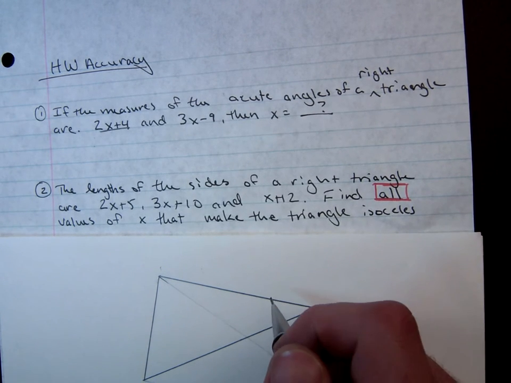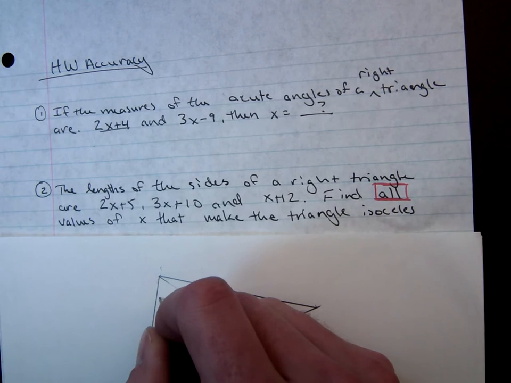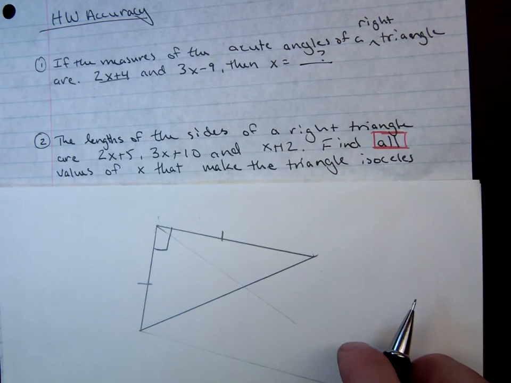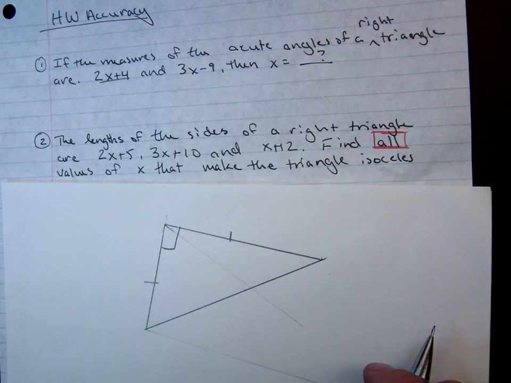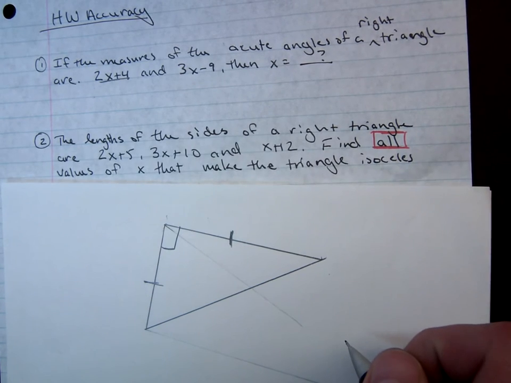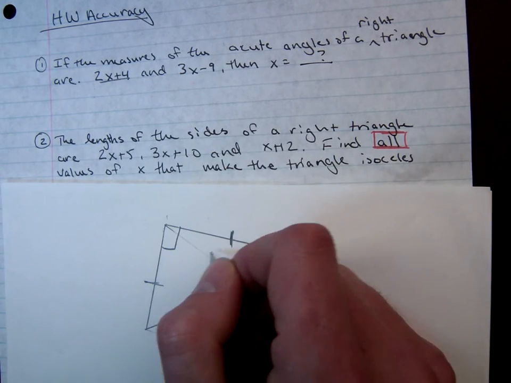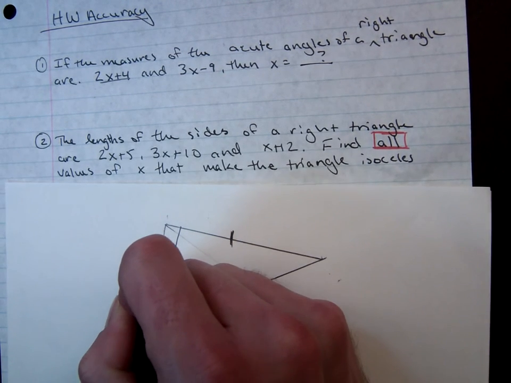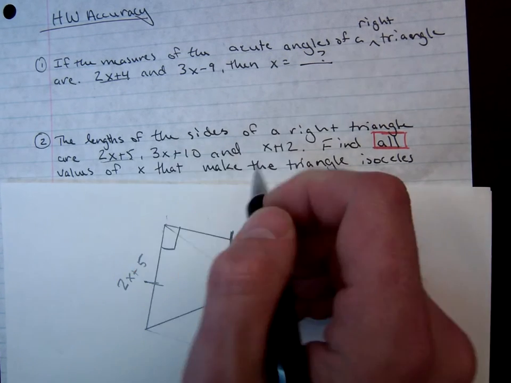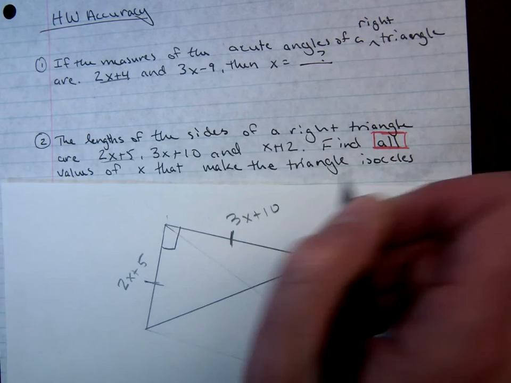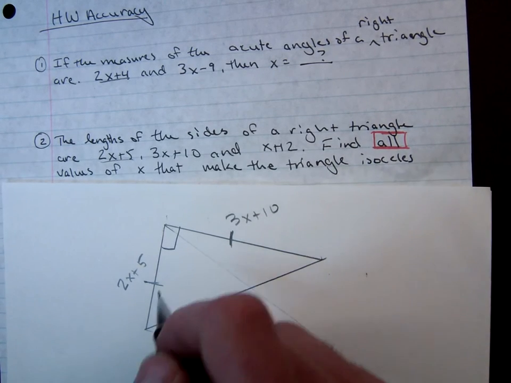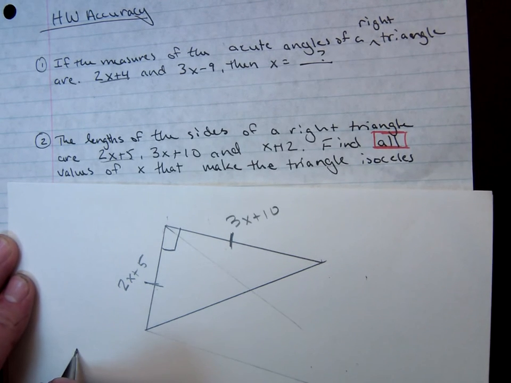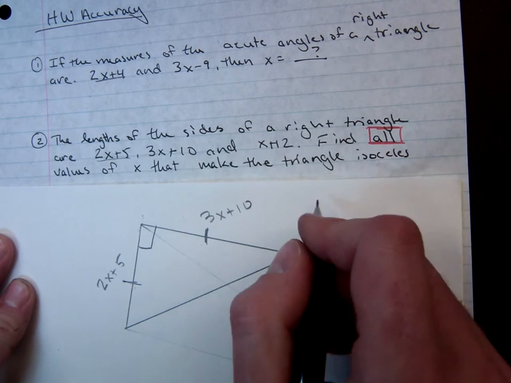Well, we have a few options. An isosceles triangle has two congruent sides. Now, I drew this, and obviously the sides here are not actually congruent, but that's okay. I put some marks here, and they're now congruent. I don't know which sides these can be, so let's pick some. I'm going to start with 2x plus 5 and 3x plus 10. Maybe those are my isosceles sides. If they're congruent, they have to be equal. So I can set these two equal to each other. And that's the relationship we were looking for.